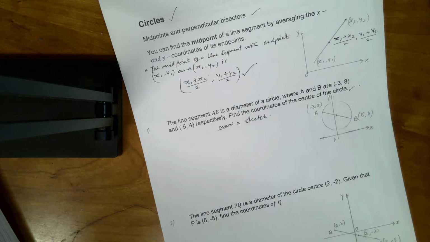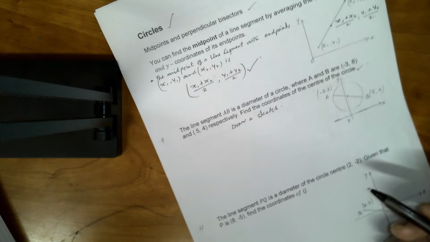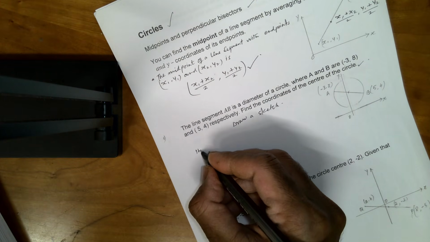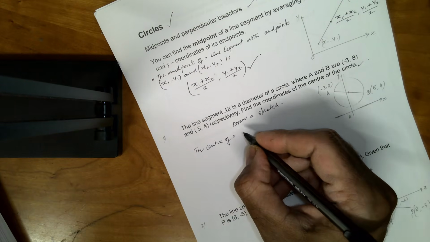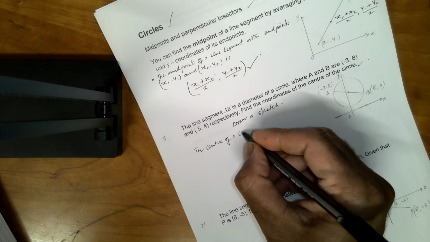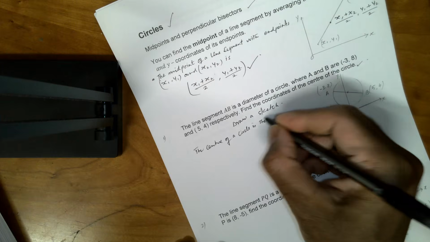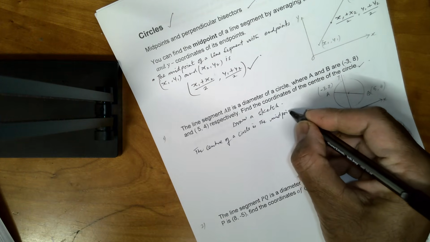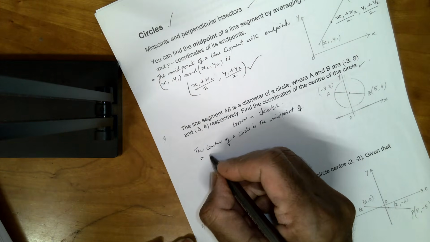Now remember, the center of the circle is the midpoint of the diameter. From above, you need to remember that the center of a circle is the midpoint of a diameter.